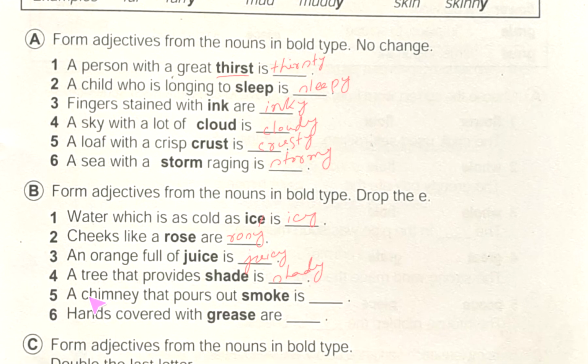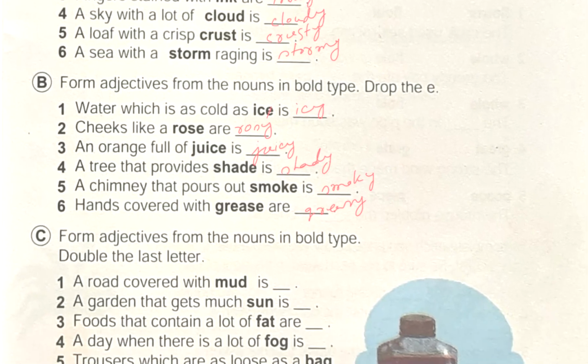A tree that provides shade is shady. Number 5: a chimney that pours out smoke is called what? Smoky. Hands covered with grease are greasy. Okay, exercise C now.